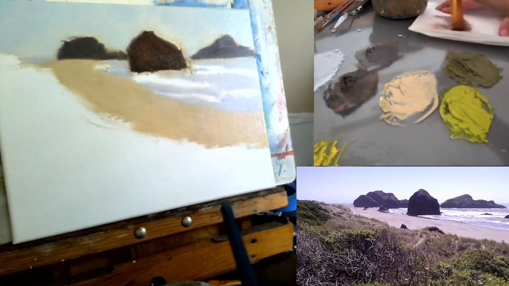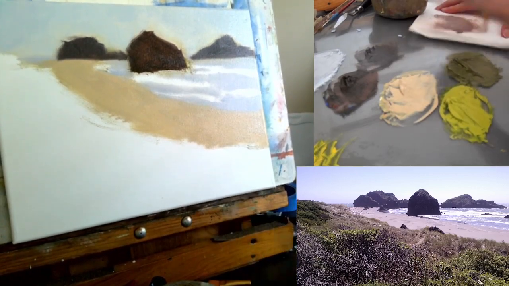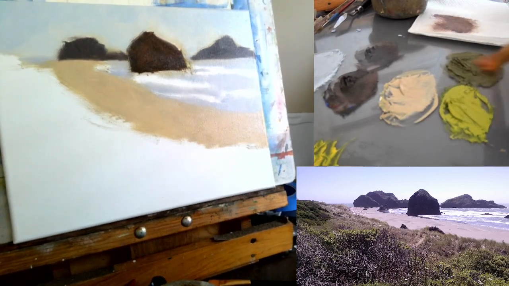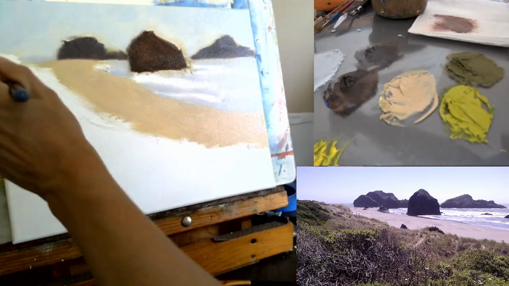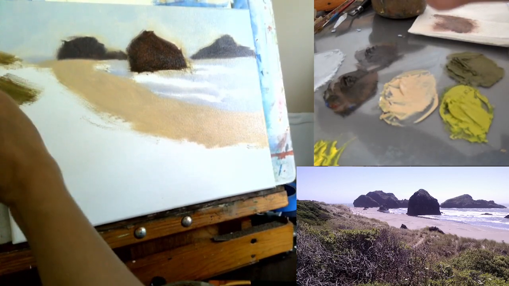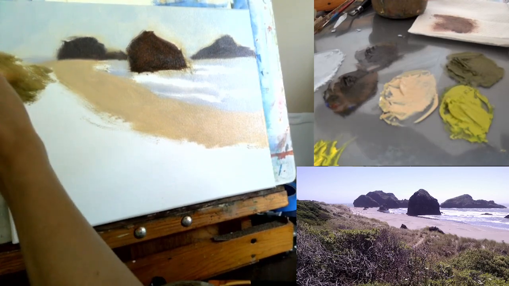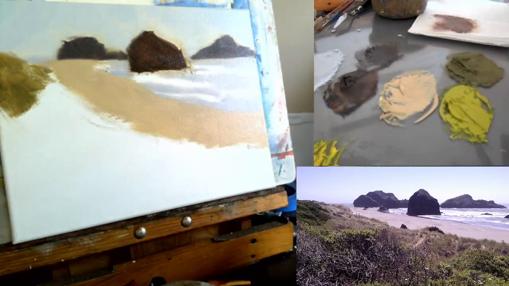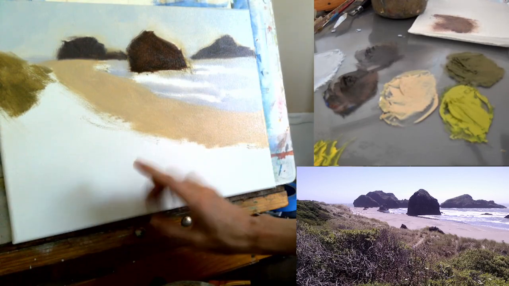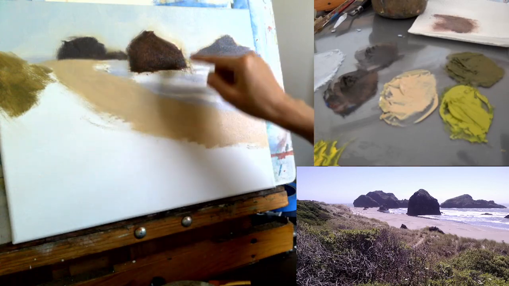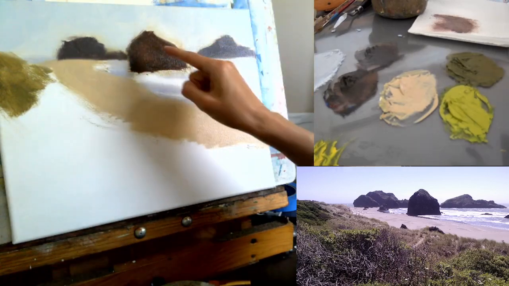I'll go for this area here, the grassy bush area. Think about where I want the darker and lighter areas. They can kind of smush together. I don't have to make all of the little details because in this painting, this is going to be my focal area. This is the part where you go, oh, look here, look here.